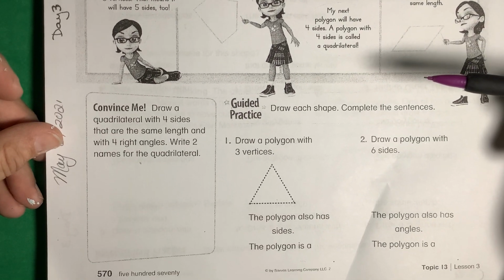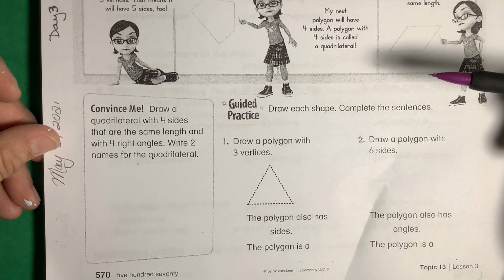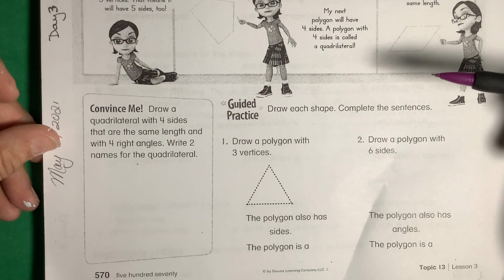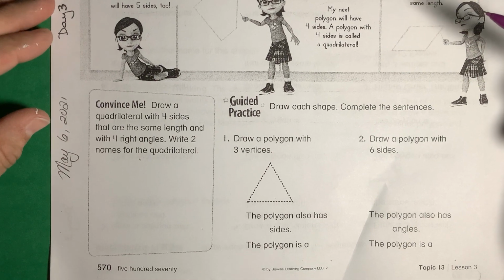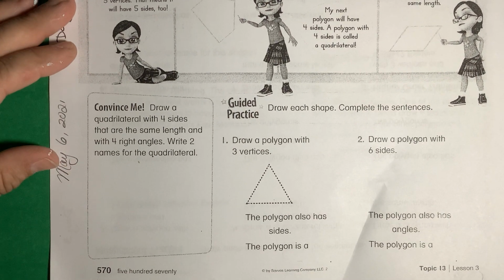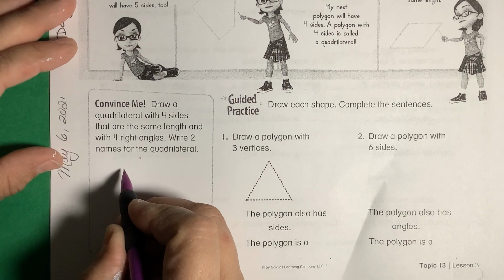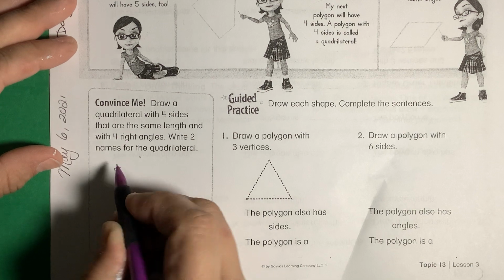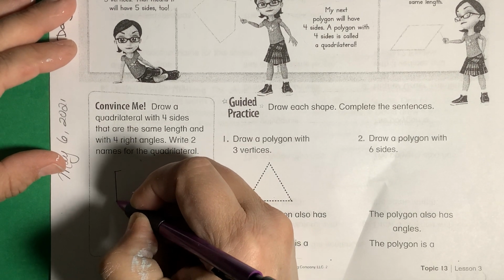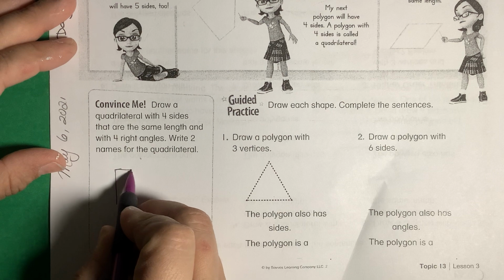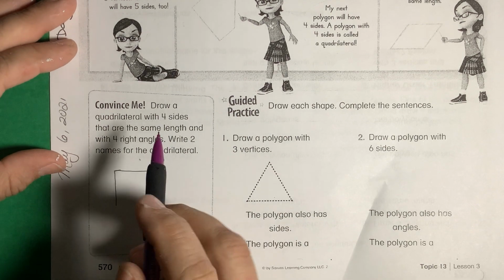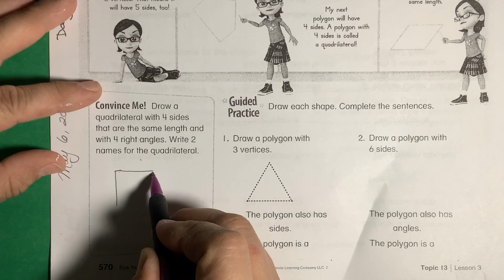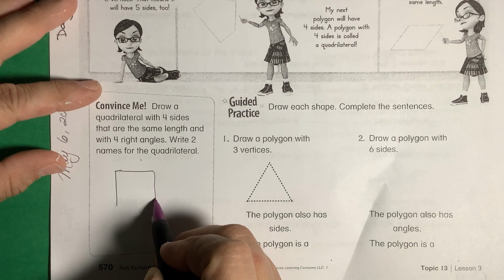Okay, convince me. Draw a quadrilateral with 4 sides that are the same length and with 4 right angles. Write 2 names for this quadrilateral. Now remember, we said a right angle makes a corner or L shape. So we're going to have a right corner. So if we have a right corner, then our sides have to form. Okay, it says 4 sides that are the same length with 4 right angles. So we need 4 right angles.